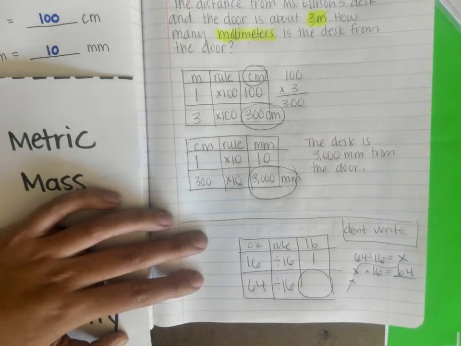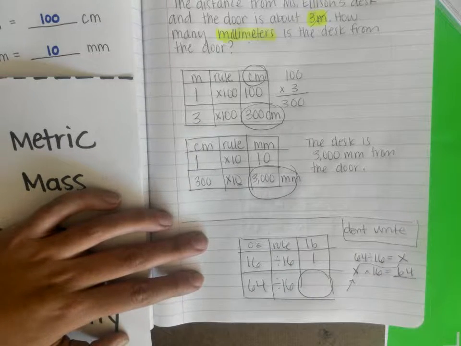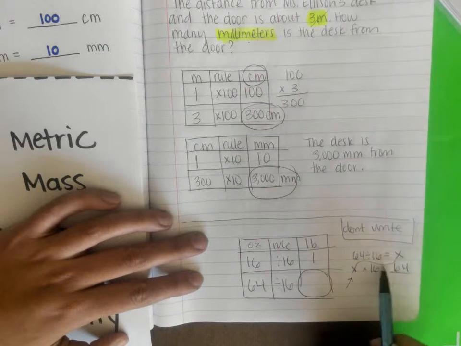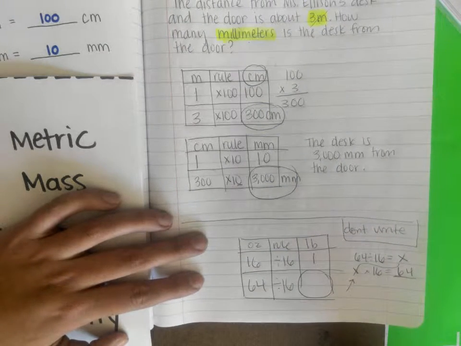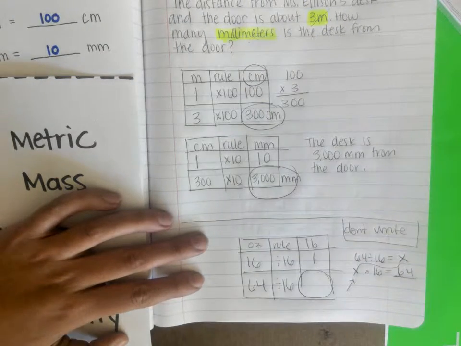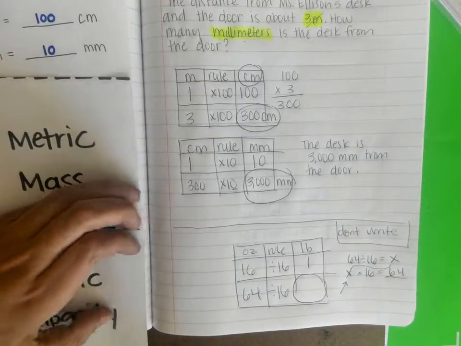So don't get overwhelmed by division. There's always a way around it. And we can always multiply, but you have to remember your fact families and how you're going to rearrange your work. Okay, so you're going to get a couple more questions on the video.